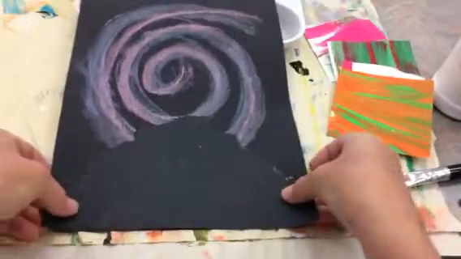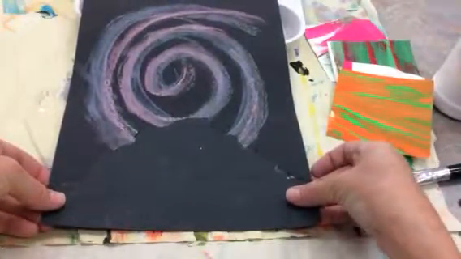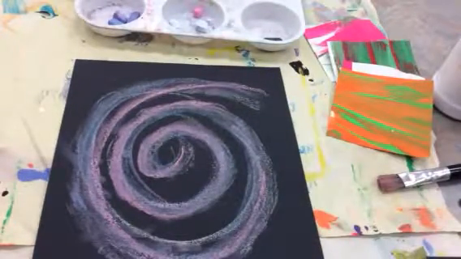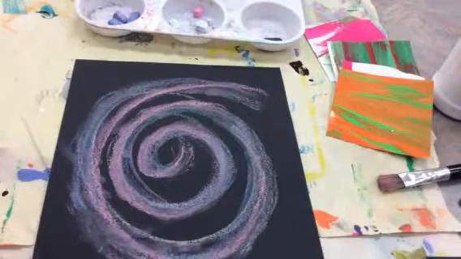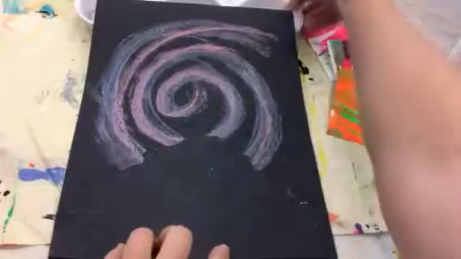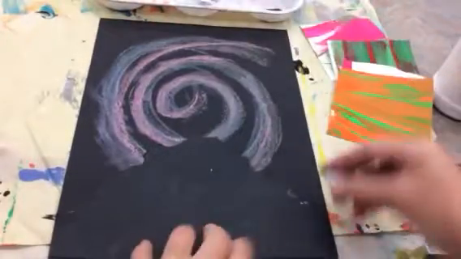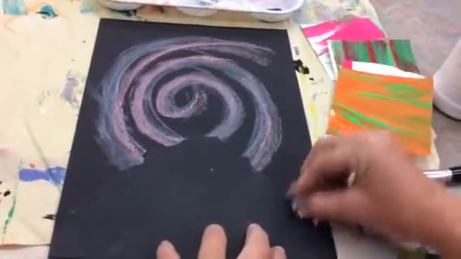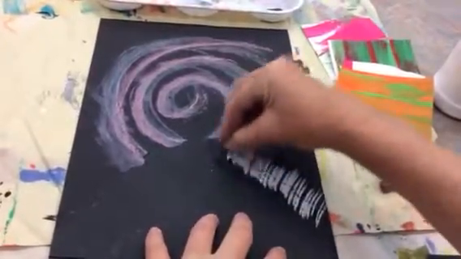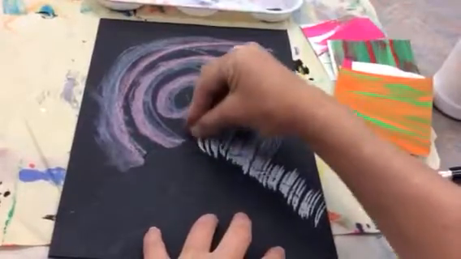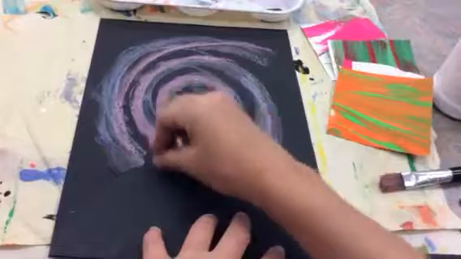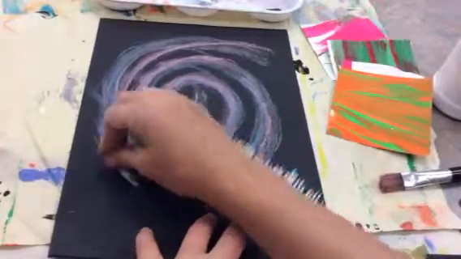I have it flush with the bottom so that when I lift it off, all of this down here is still going to be pretty black. So I'm going to lay it right here on the top, and then I'm going to grab that white chalk again and add some lines that are going to almost look like little hairs coming right off, and you want them sort of close together, and a bunch of them.